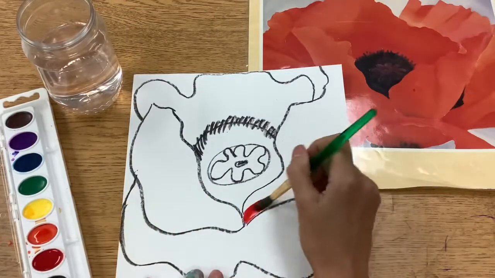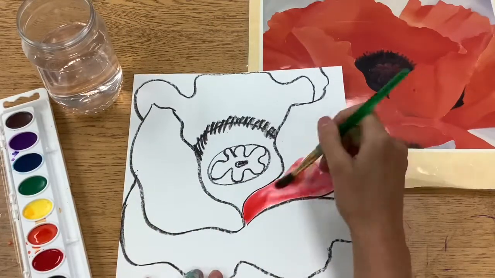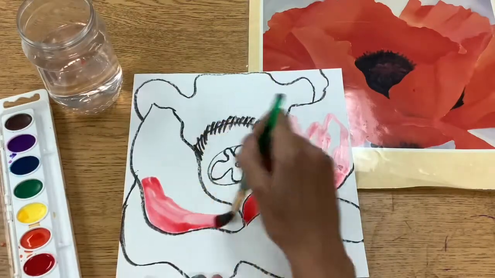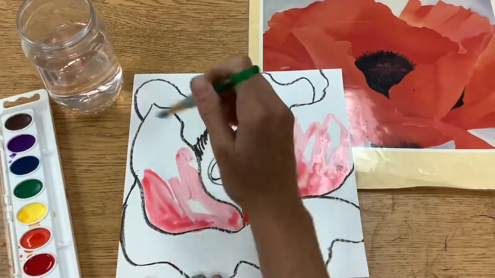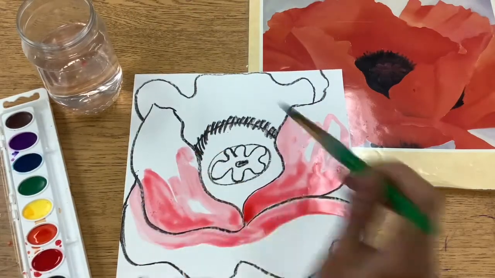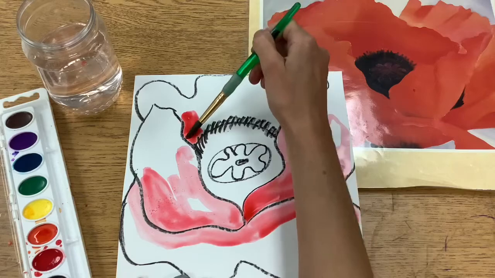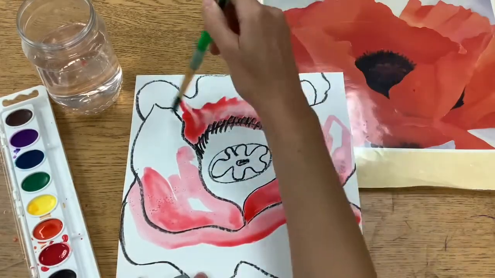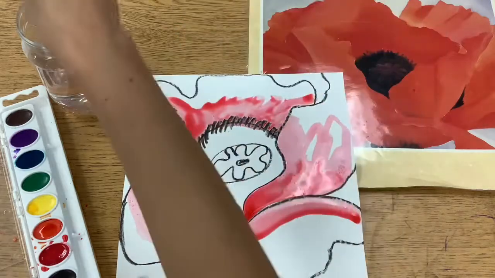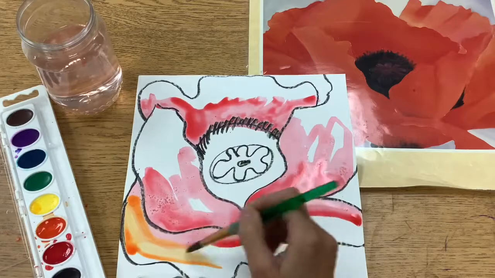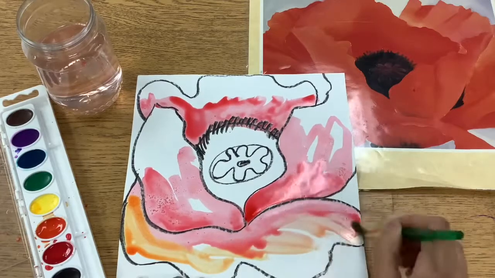I would like you to please notice all of the different colors that might be in your flower. For example, I noticed that this poppy flower is not just red. It might also have some oranges in the flower, and I also might see a tiny bit of yellow in this poppy flower.